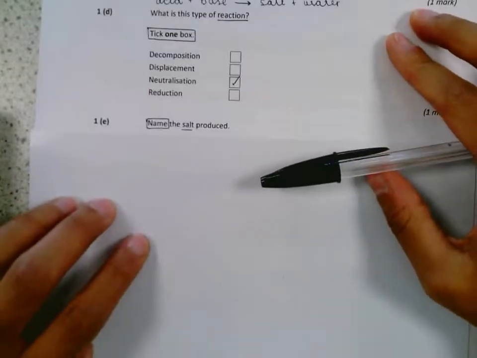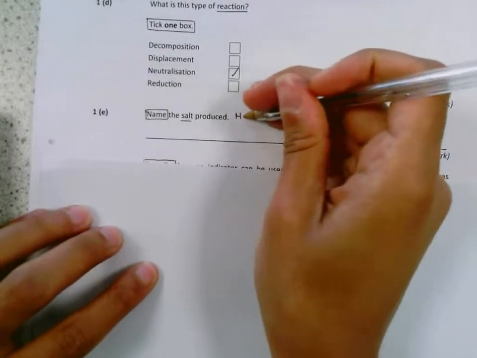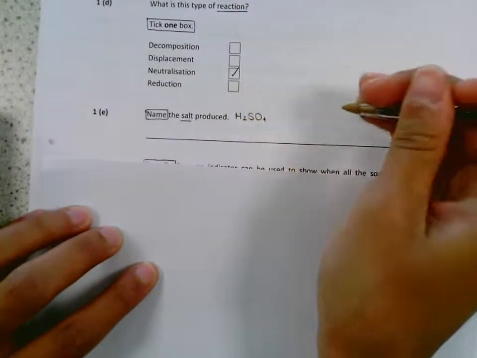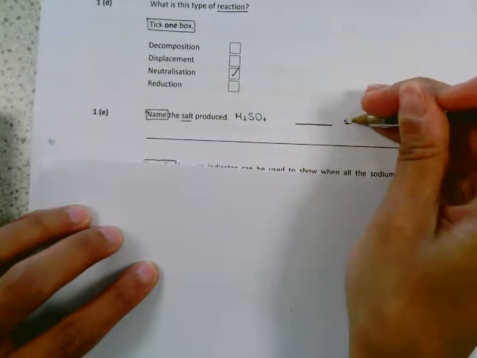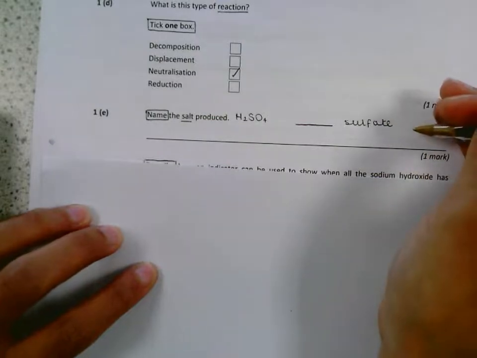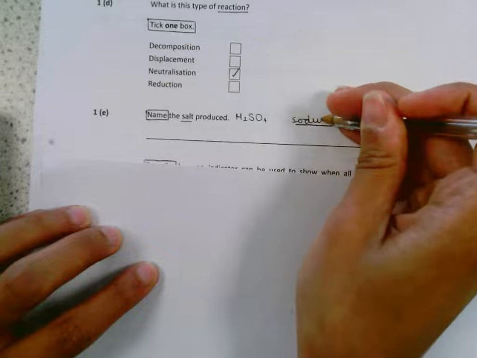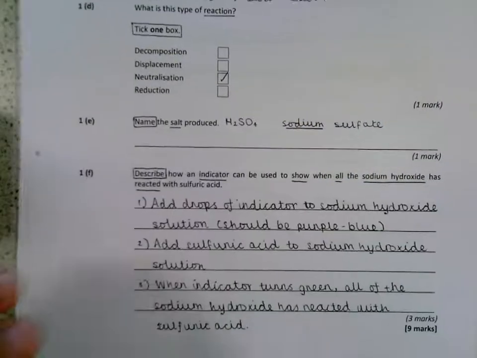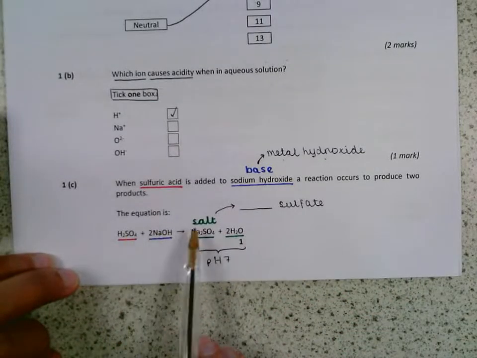Next, name the salt produced. So, it was sulfuric acid, which produces a salt that has the ending sulfate from the sulfuric. And the metal involved was sodium, so it's sodium sulfate. I'm just going to check that that was the correct metal. Yeah, sodium sulfate. That is the salt produced.